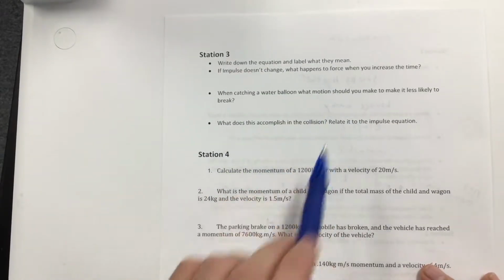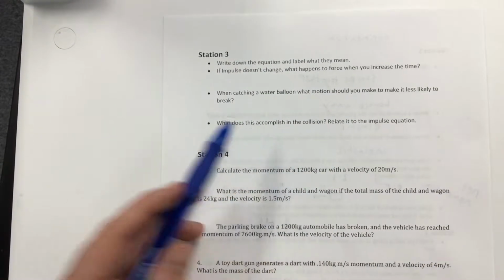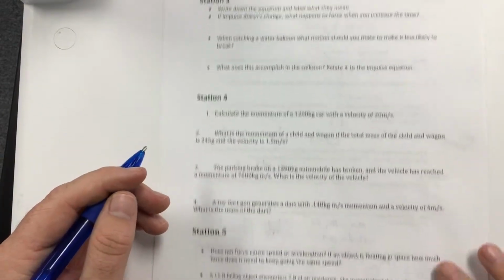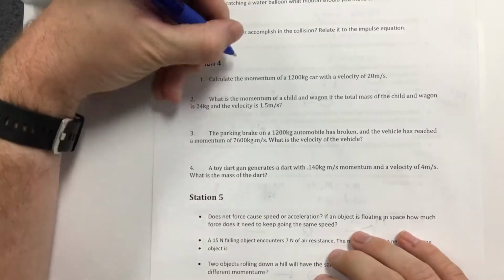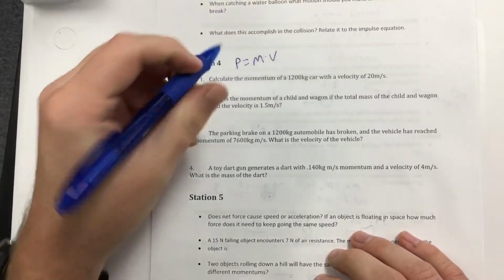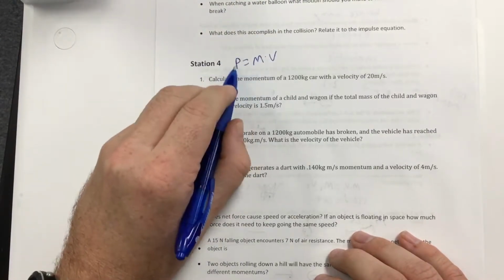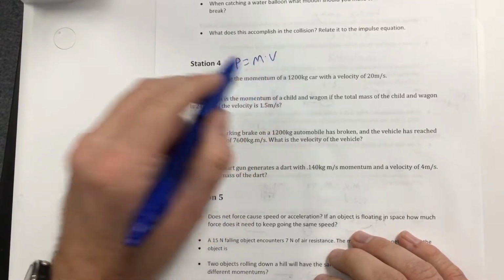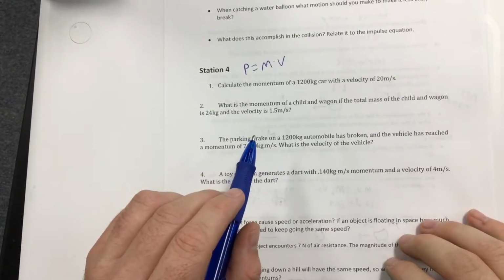Right? So when you do that with the ball, what you're doing is increasing the time, which decreases the force. Right here. So station 4, we're doing this P equals mv, right? This is your just basic momentum calculations. Momentum is P equals the mass times the velocity, right? So this one says calculate the momentum.